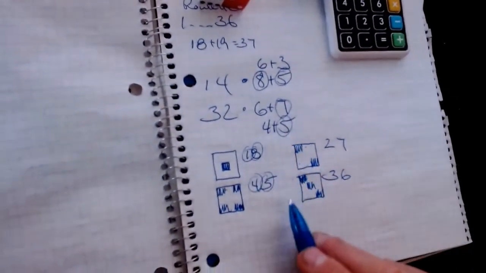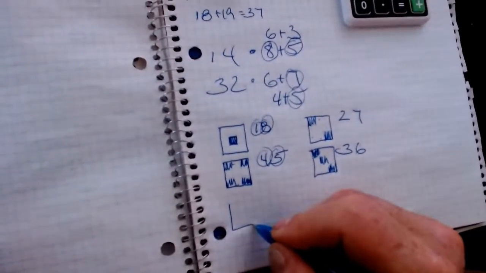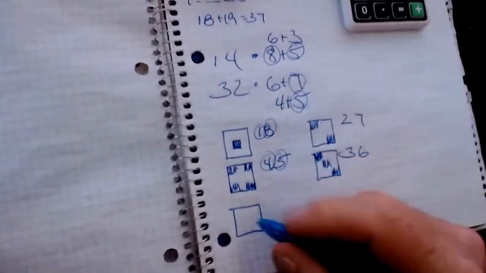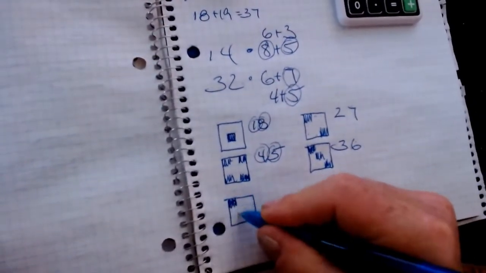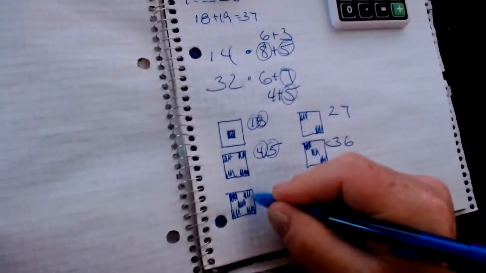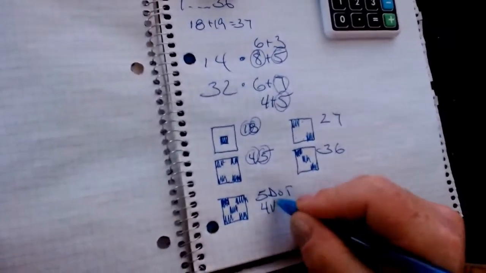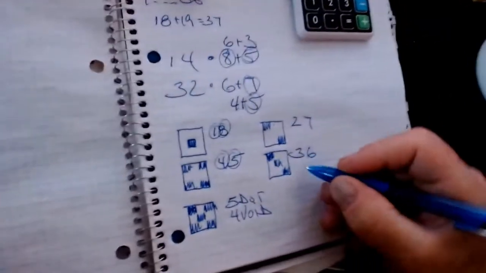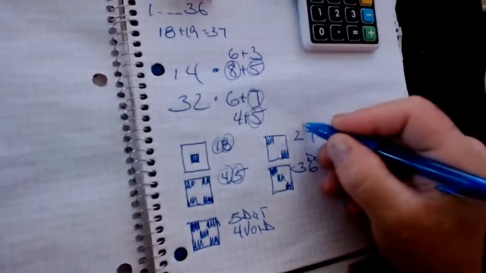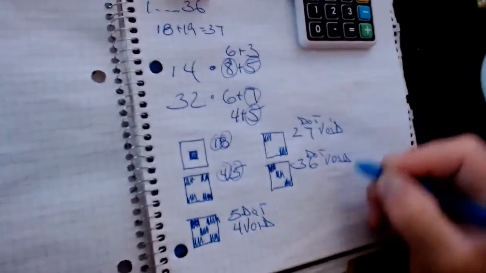Well, those are the reverse cubes. Your reverse cubes. So when you have the 4, 5, you have the 5 dot 4 void. Here you have the 3 dot and the 6 void to the 2 dot and the 7 void.